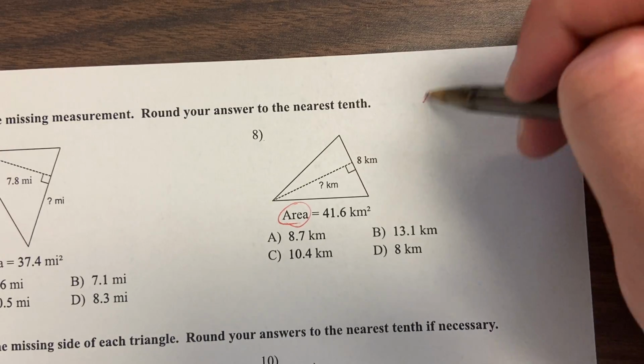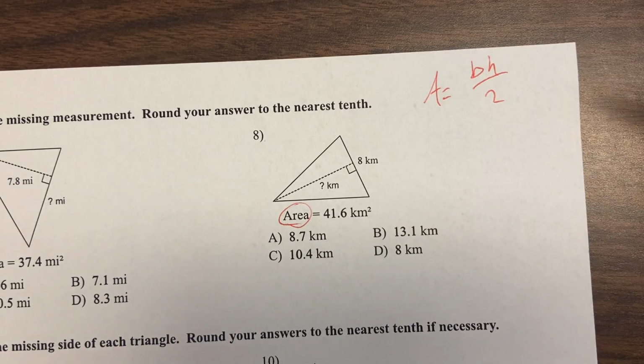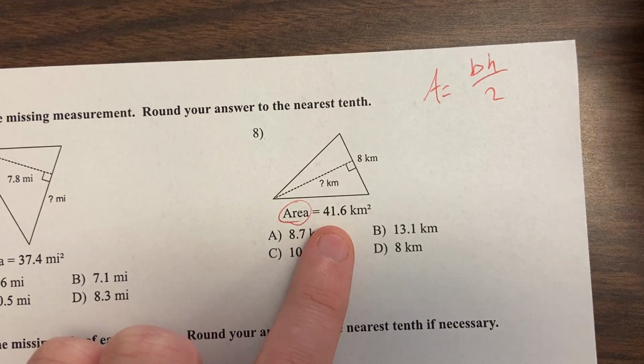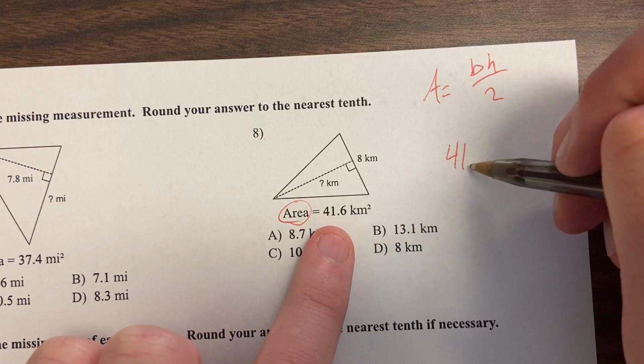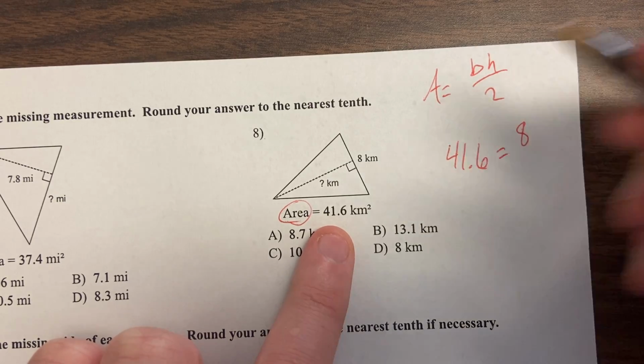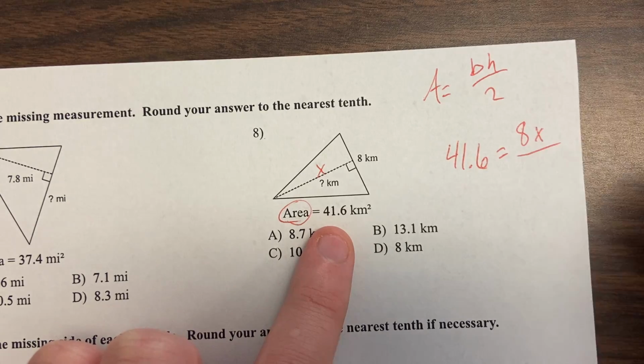So we know that the area is base times height over 2. They gave us the area, so we're going to substitute in what we know to solve for what we don't. So 41.6 is equal to 8 times x over 2. We'll call the height x because we don't know what it is.